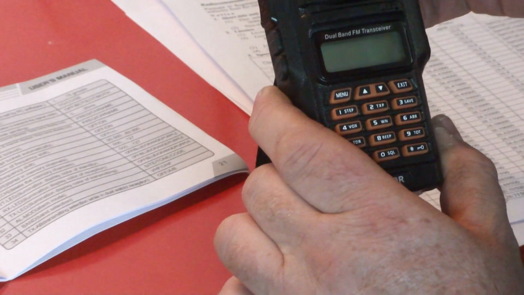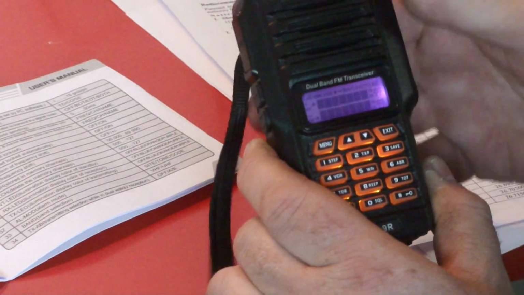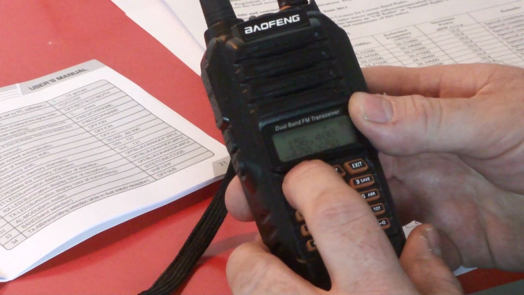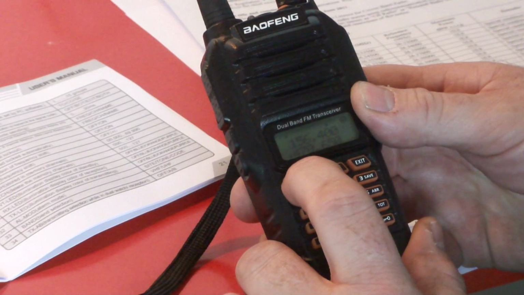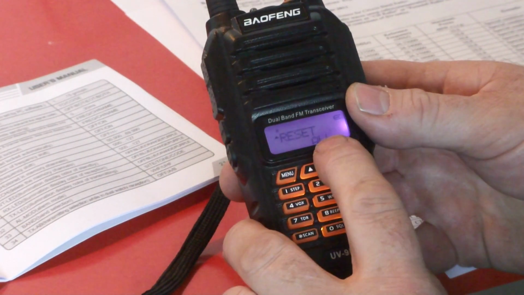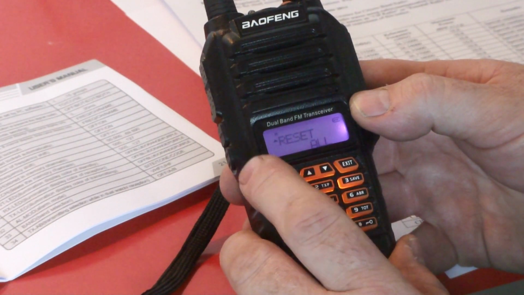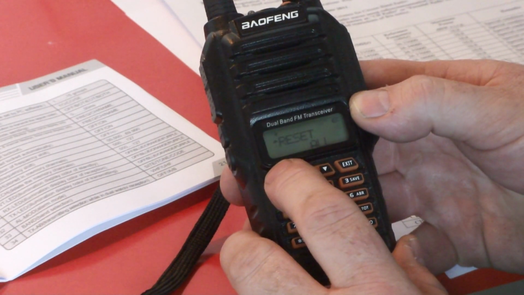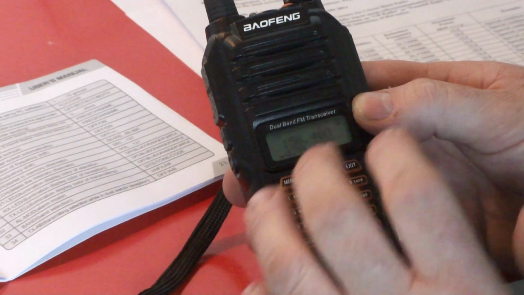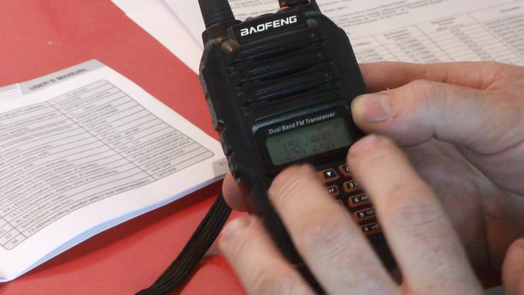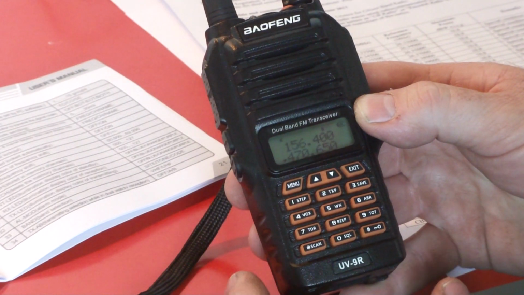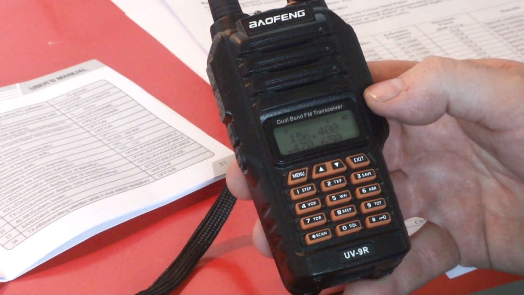Basically you turn it on here, frequency mode, and you go into the menu and you type in 40 and you get reset all, and then you click on menu again and it'll reset the unit. Now I'm not going to do it now because I've already programmed this one, but that's all you do to reset it. It'll confirm it, and basically it'll reset everything in the handset and even the language. It'll even go back to Chinese.